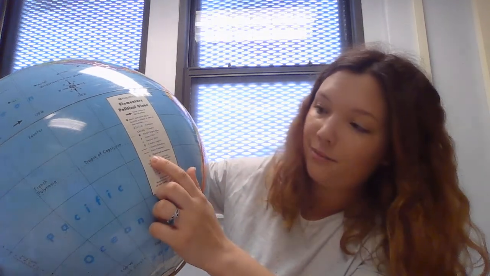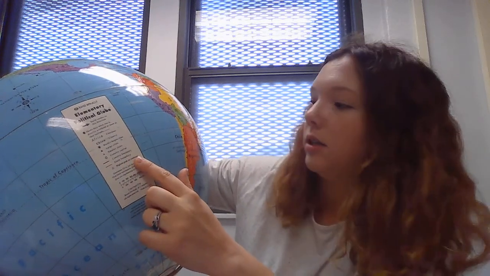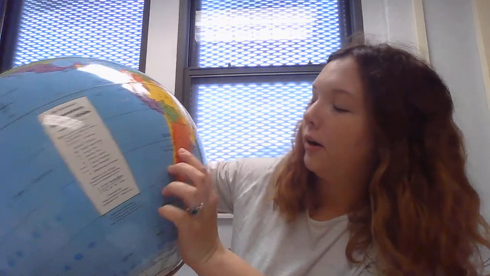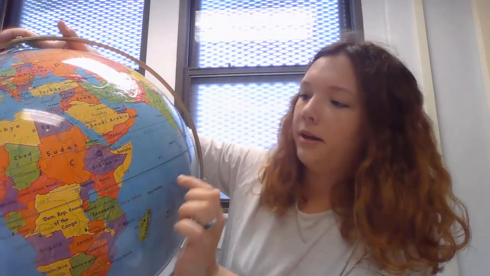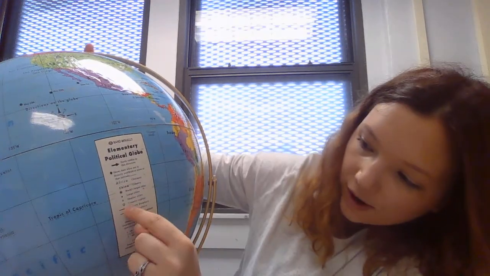Triangles are usually mountains on maps. This one says a triangle on this globe means highest peak on continent. So if I go look for Mount Kilimanjaro, the highest peak in Africa, I'm going to find it has a little triangle next to it, and that shows me that's the highest peak in Africa. All right, let's say I see a symbol on the map and I don't know what it means. It's the city of Colombo in Sri Lanka. It has a star. What does a star mean? I can go to the legend, find the star, and read the label. It says country capital. So now I know that Colombo is the capital of Sri Lanka.